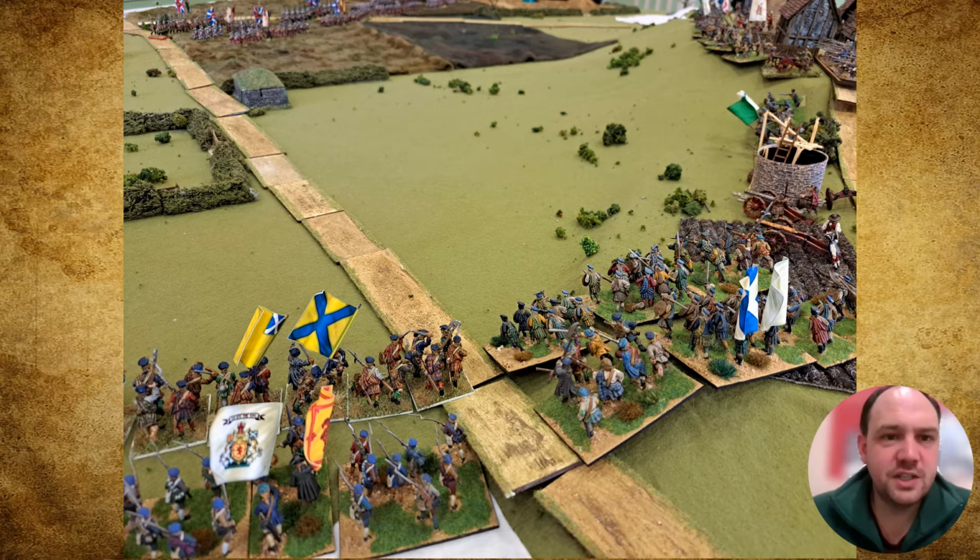Now, as Cumberland's relatively deep formations begin to advance across the moor, they look an awfully long way away from some of the men in the Duke of Perth's division. In fact, Perth decides to incline some of the extreme left of his line forwards to face into the moor, in case potentially he's able to threaten the flank of Albemarle's division as it goes forwards.